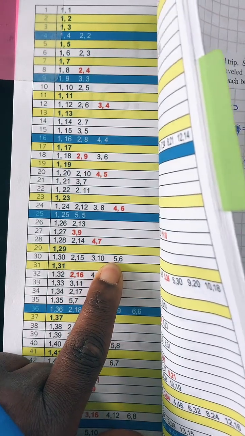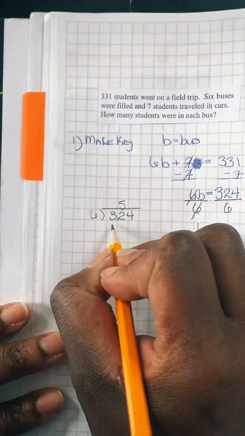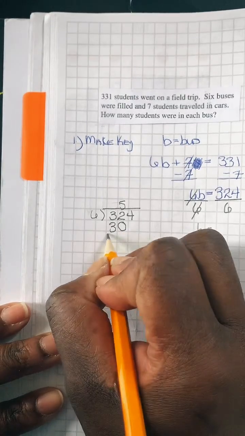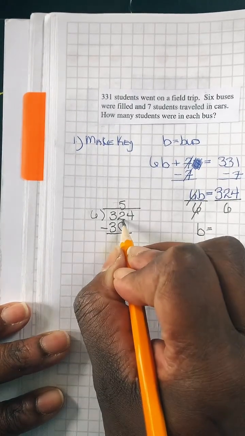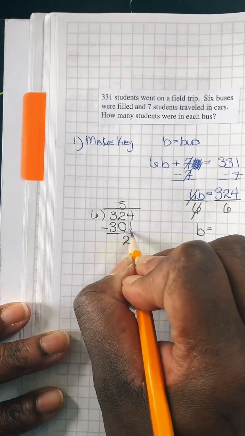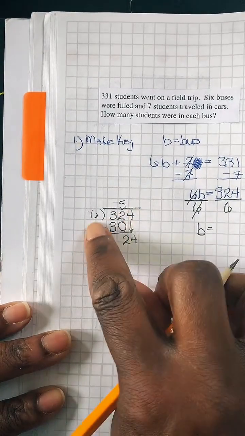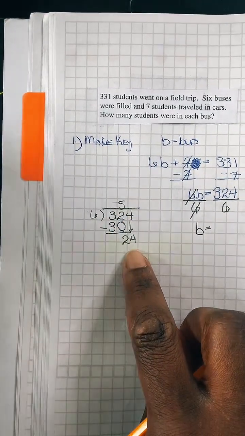Right? So you got 5. So if I do 5 here, that will give me 30. If I subtract 32 minus 30, that gives me 2, and I bring down that 4, which gives me 24. So then how many 6s can get me into 24?